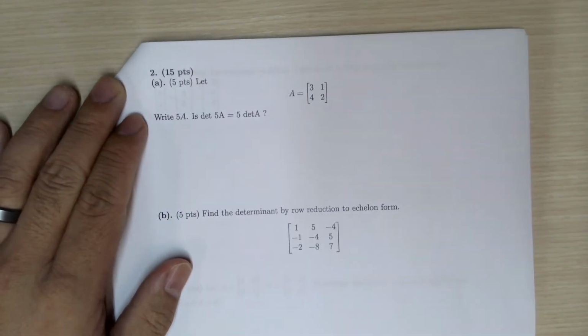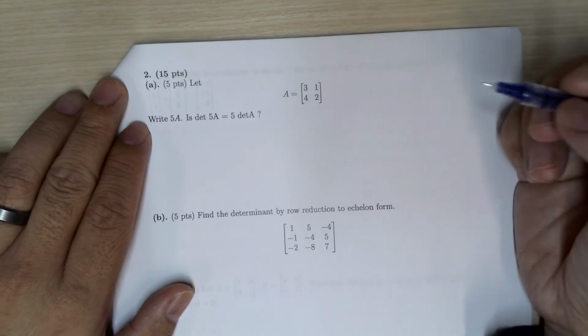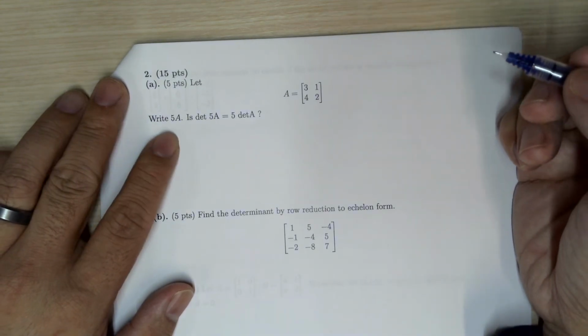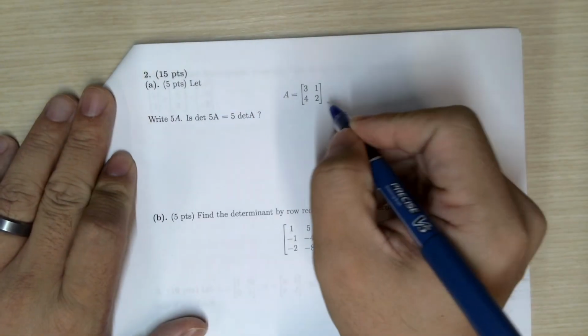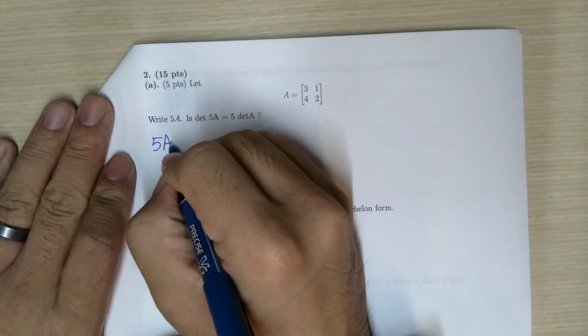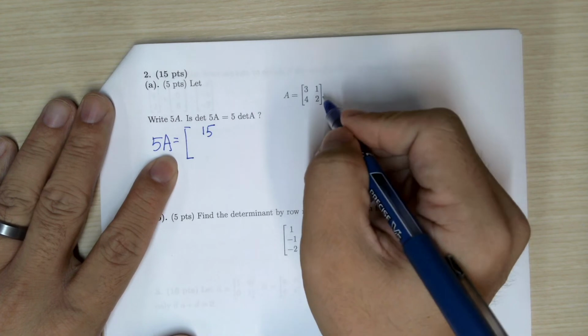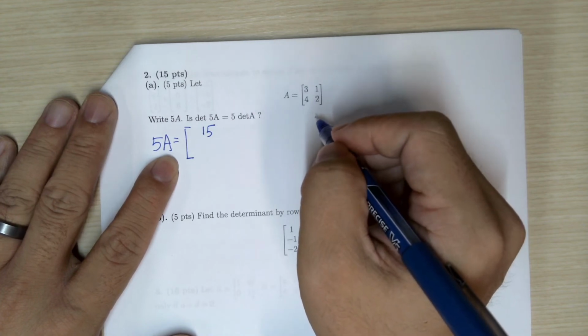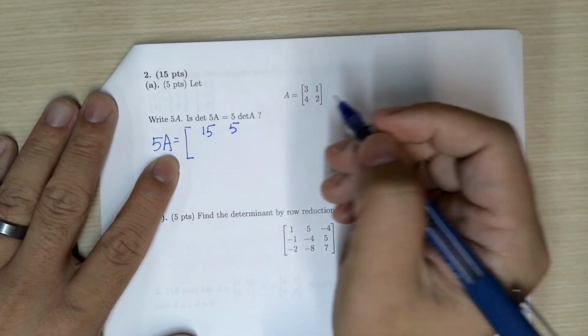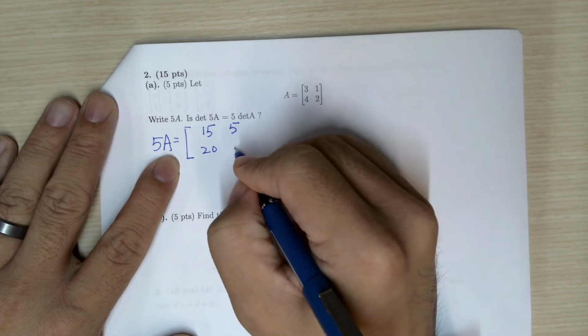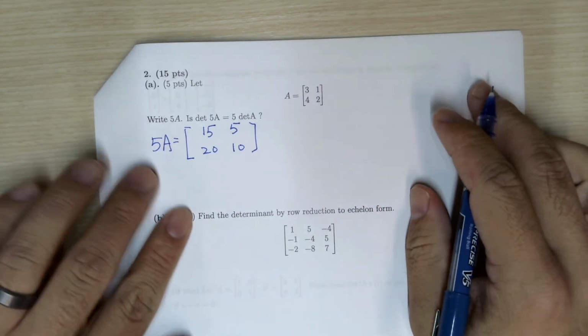Okay. Now problem 2 asks what is 5A? A is given, so 5A is 15, 5, 20, and 10, right?